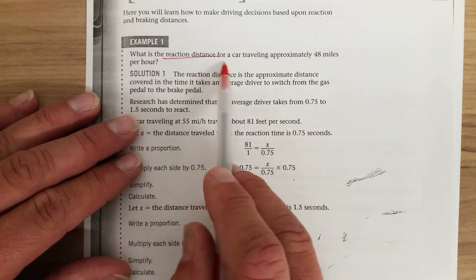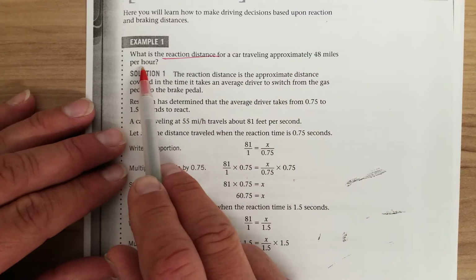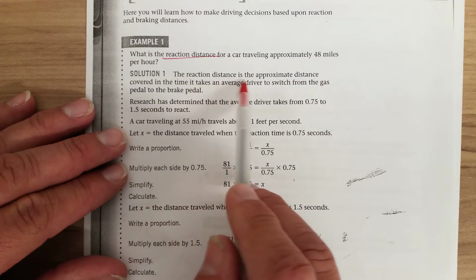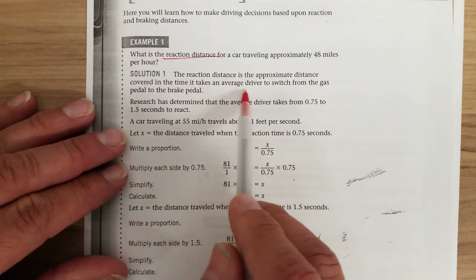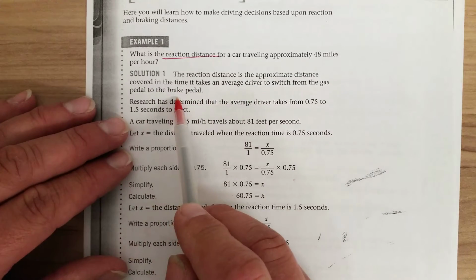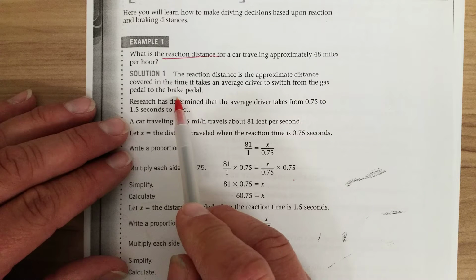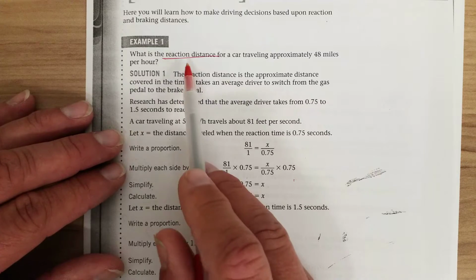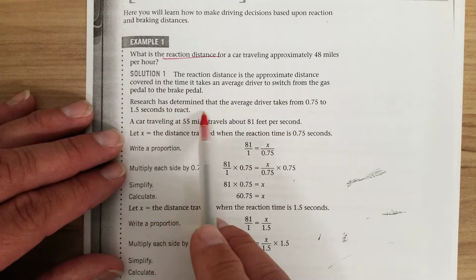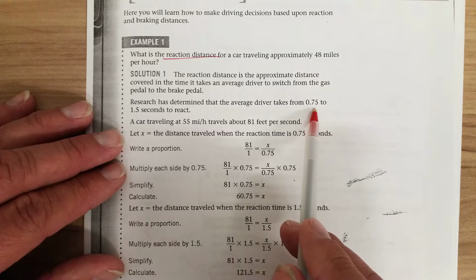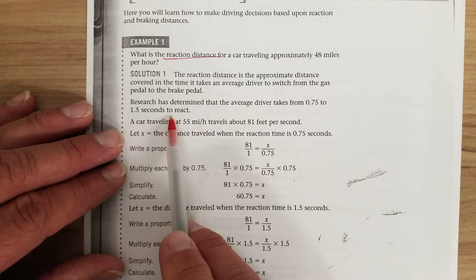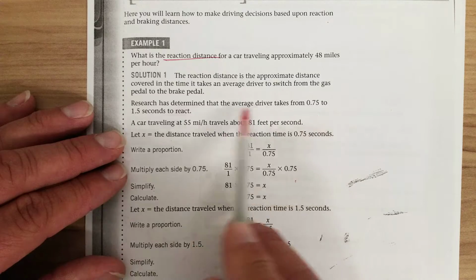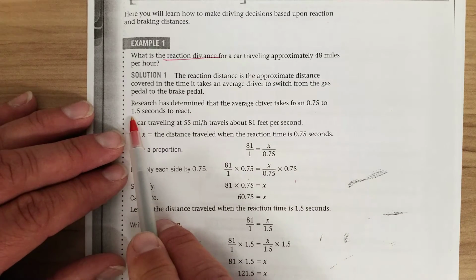What is the reaction distance for a car traveling approximately 48 miles per hour? The reaction distance is the approximate distance covered in the time it takes an average driver to switch from the gas pedal to the brake pedal. That's the time it takes your brain to realize you need to apply the brakes, and the time it takes for you to take your foot off the gas and apply the brake. Research has determined that the average driver takes from 0.75 to 1.5 seconds to react. So somewhere just under a second to a second and a half to move your foot from the gas to the brake.